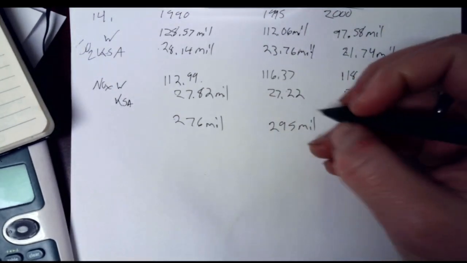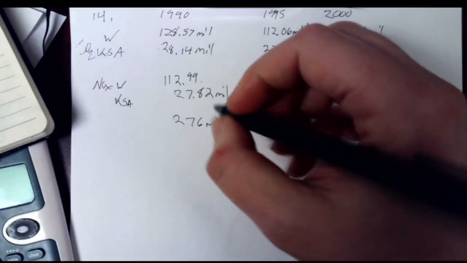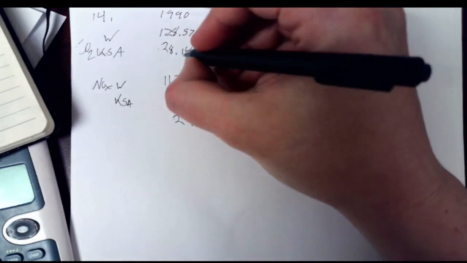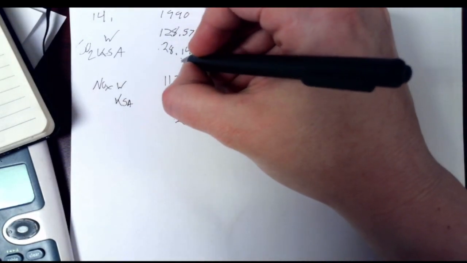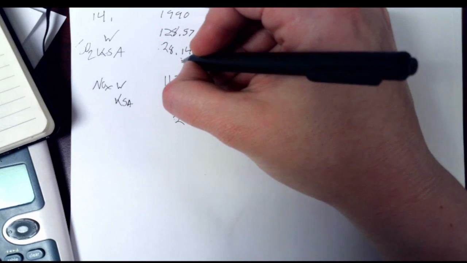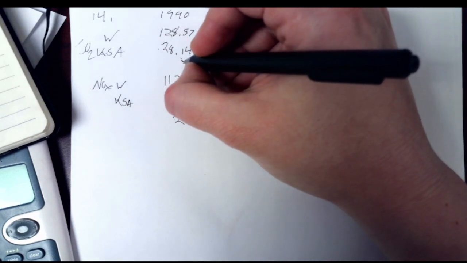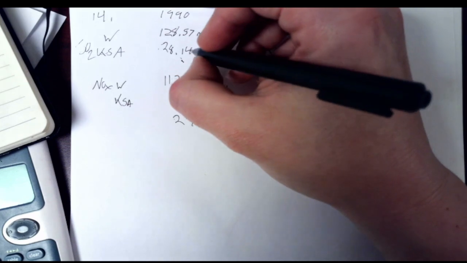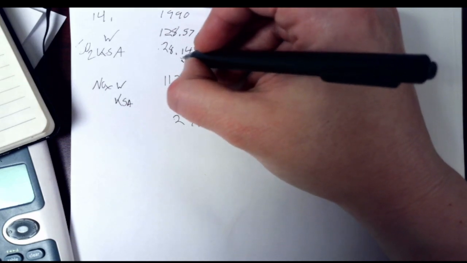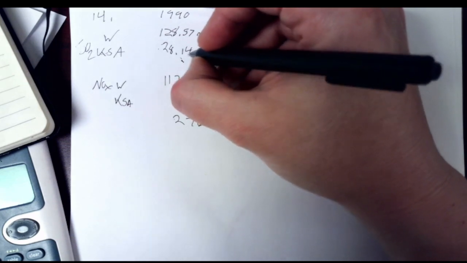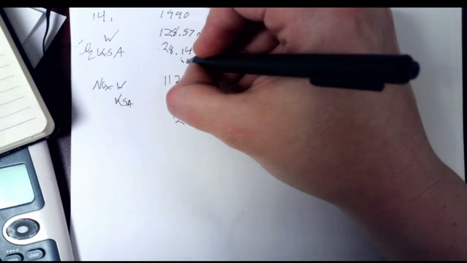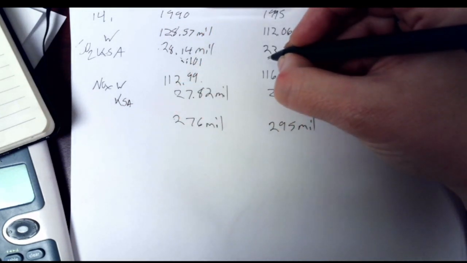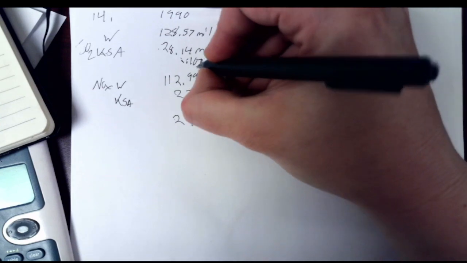So what it comes down to in terms of SO2 per capita, per million people, is something like 0.102.